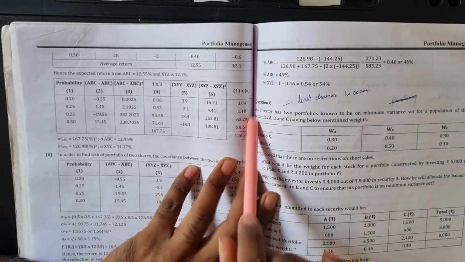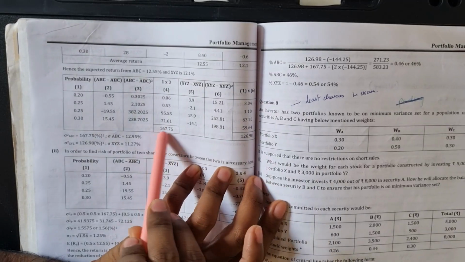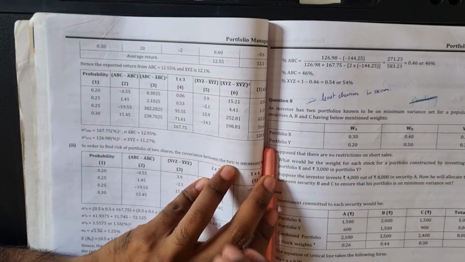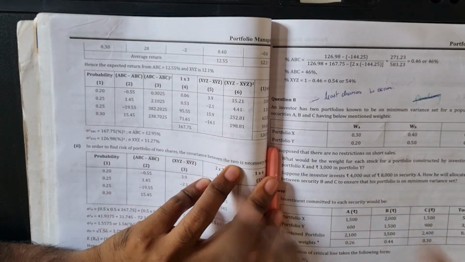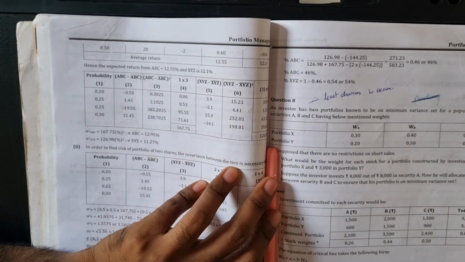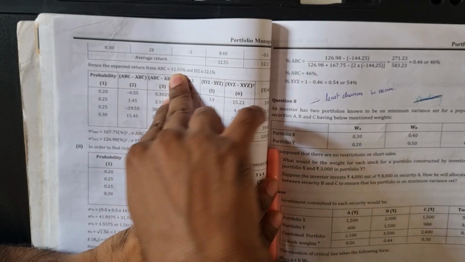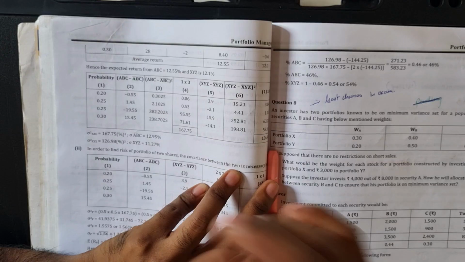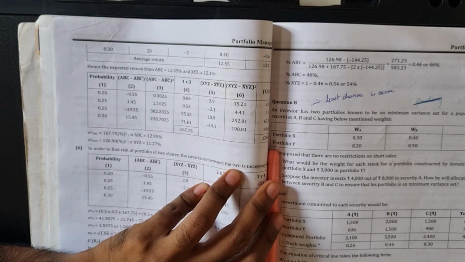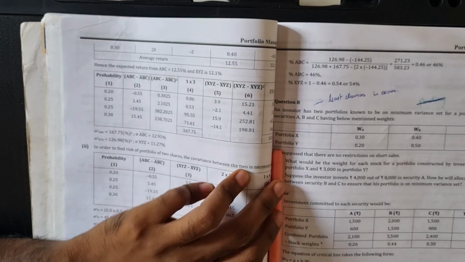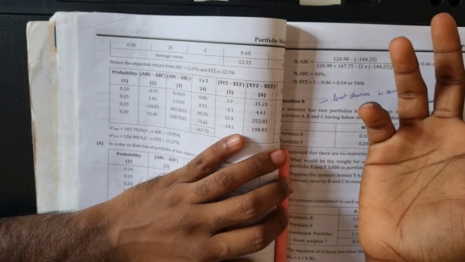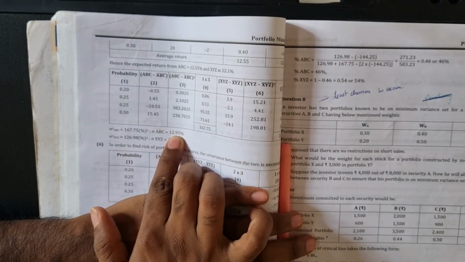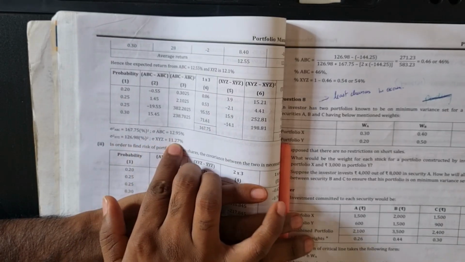We'll get the same. Here the variance is 167.75, here it is 126.98. This is in percentage square. If I tell you that the return you will get is 12.25%, 12.55%, and the risk is 167.75 percentage square, will the layman understand? No. So we need to take the square root. We do that and get 12.95, and for the other we get 11.27.